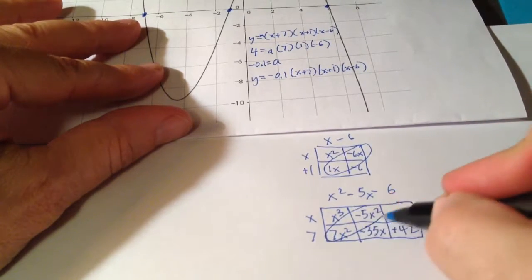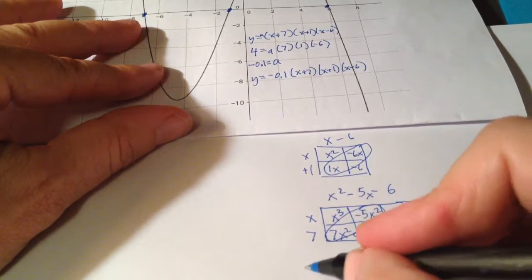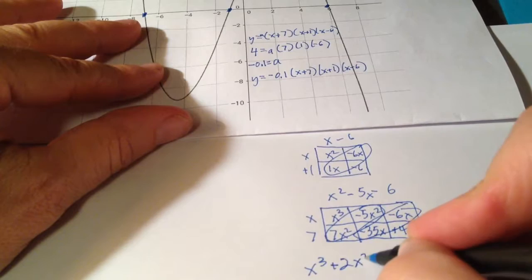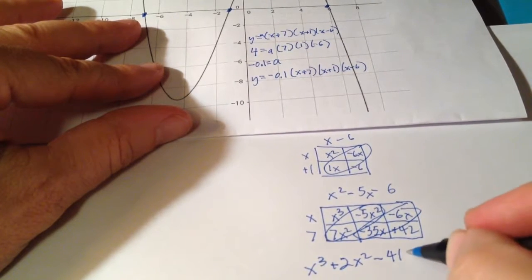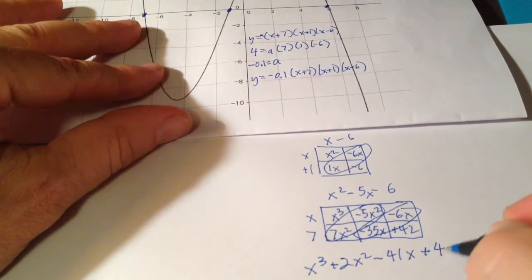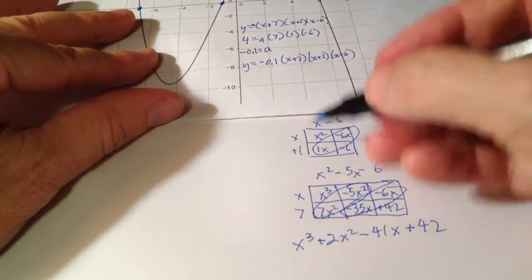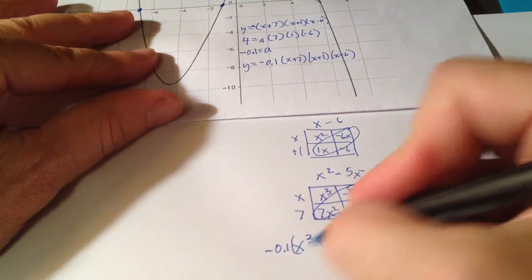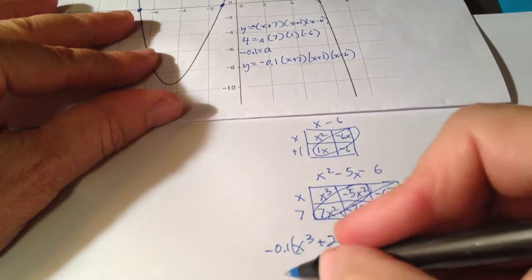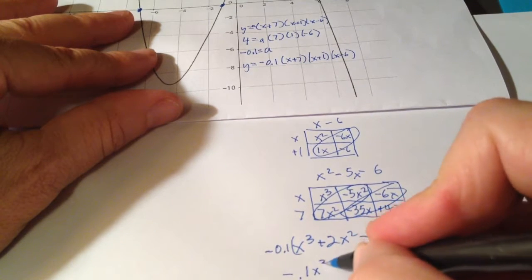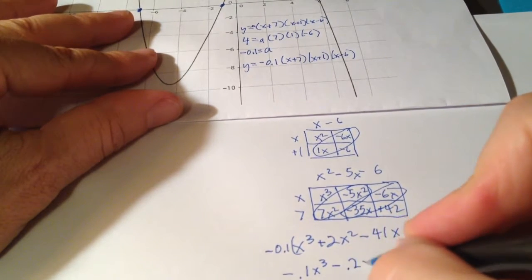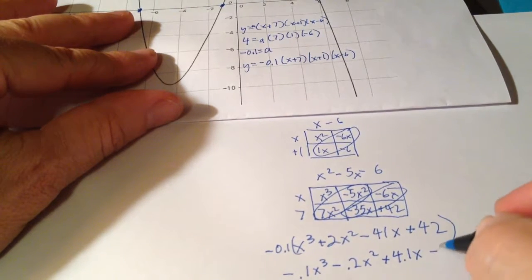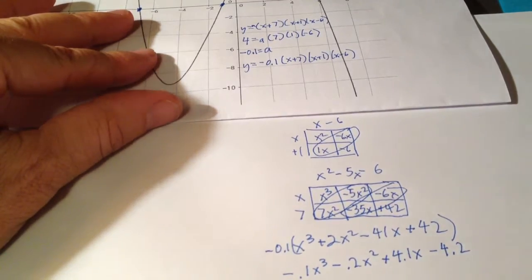And my like terms are here, and my like terms are here. So I have x to the third plus 2x squared minus 41x plus 42, if I've done all my math right. And then finally, I still haven't multiplied everything by the negative 0.1. So all this times negative 0.1, and so that's going to be negative 0.1 x to the third minus 0.2 x squared plus 4.1 x minus 4.2. That's if I've done all my math right.